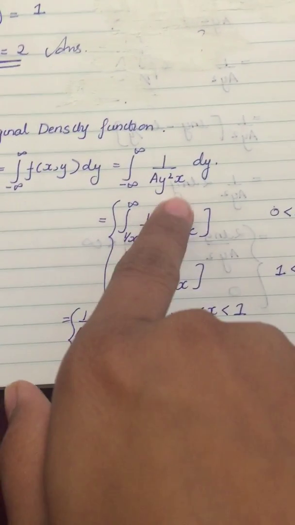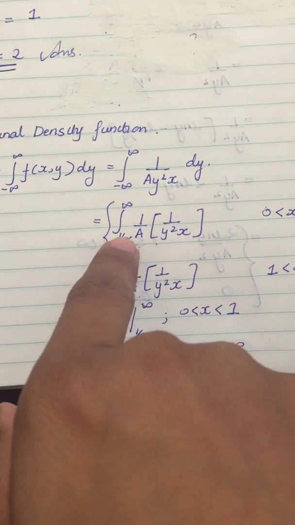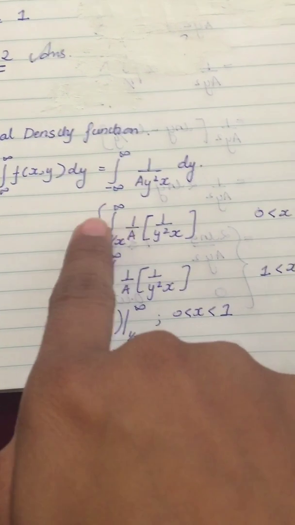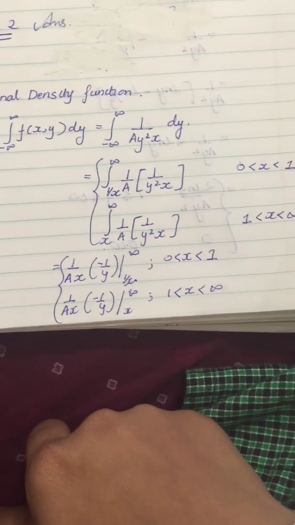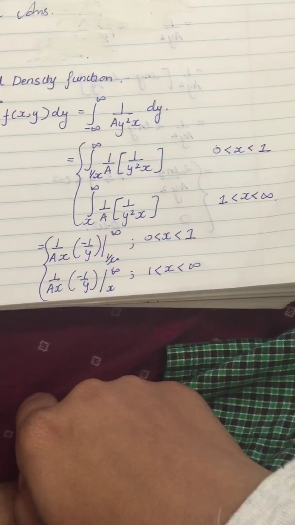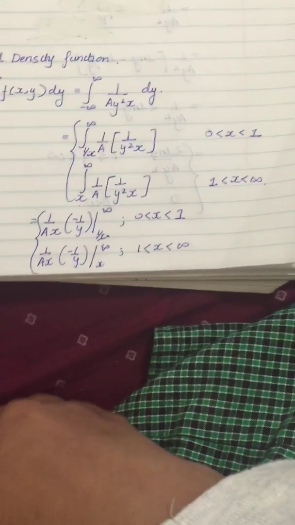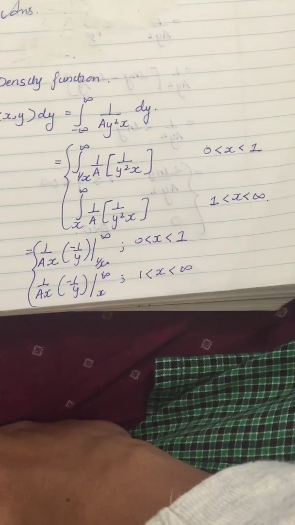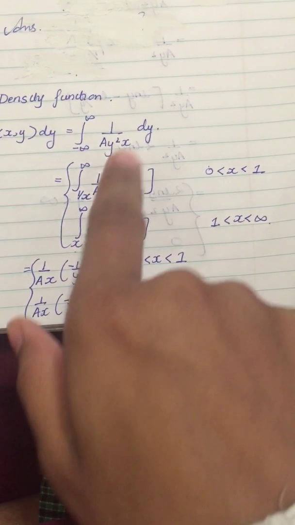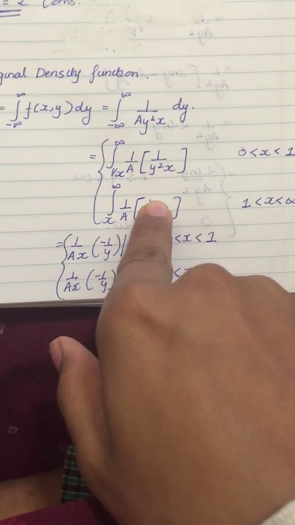So 1 by a, 1 upon y squared x. Now what we have to do here is that the limits of y will change depending on the value of x. That's why we have two parts of the problem here.